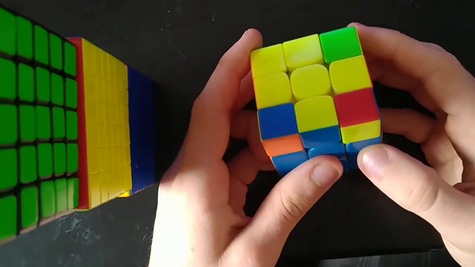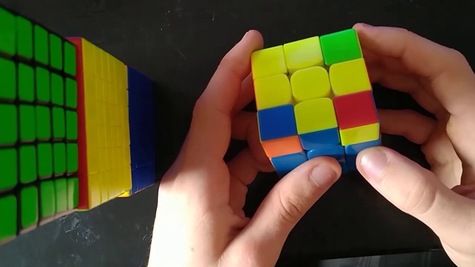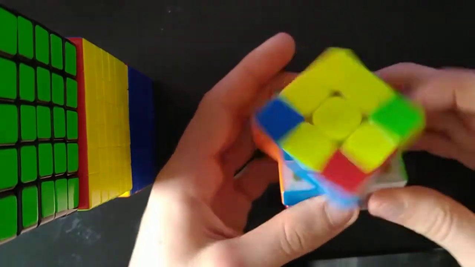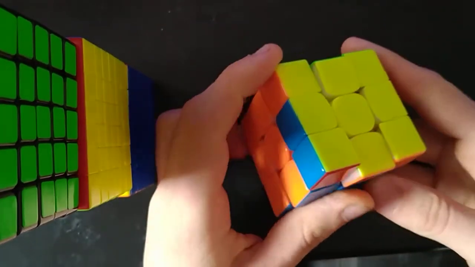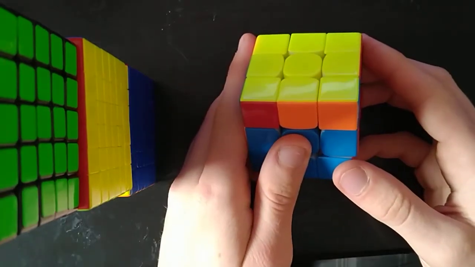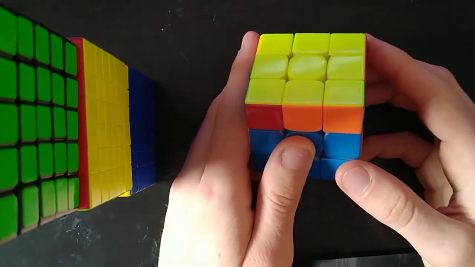Do 2 more, to find out how many cycles this alg is, like 7, 8, whatever. That's 2. Sorry, so that's 6.